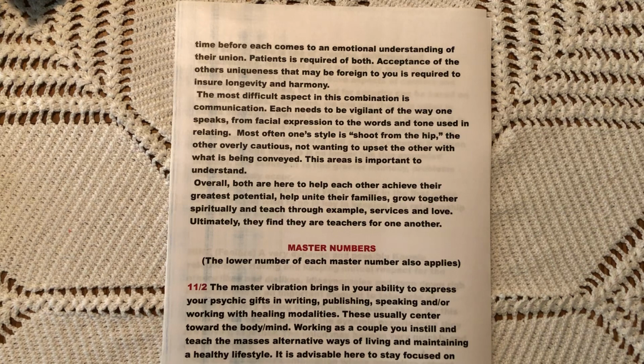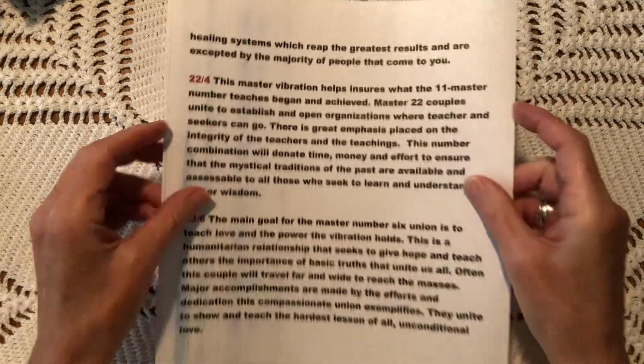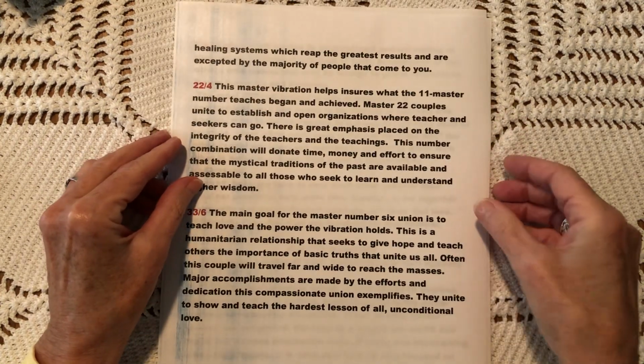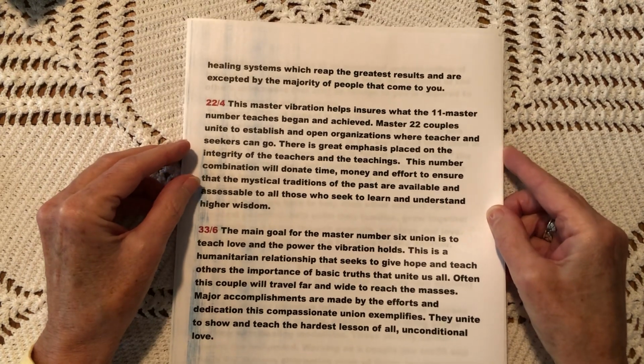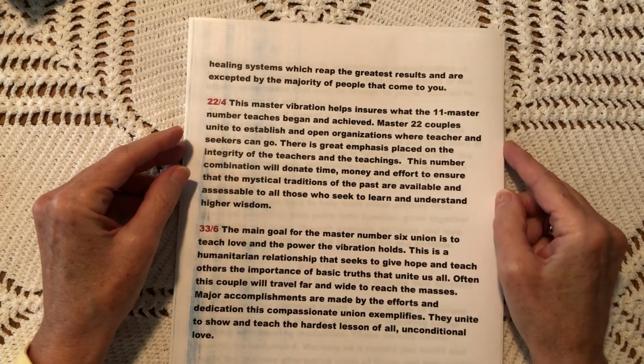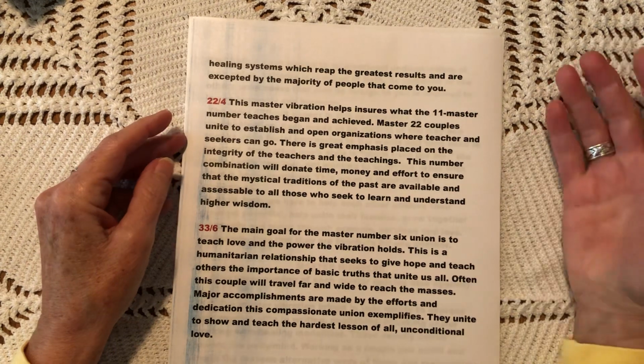These usually center towards the body-mind. Working as a couple, you instill and teach the masses alternative ways of living and maintaining a healthy lifestyle. It is advisable here to stay focused on healing systems which reap the greatest results and are accepted by the majority of people that come to you.